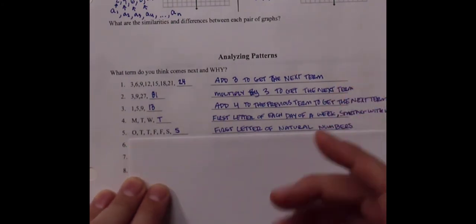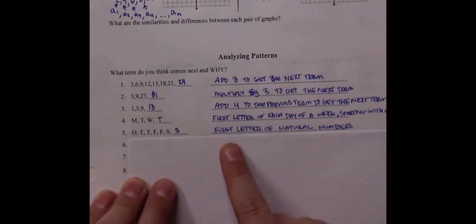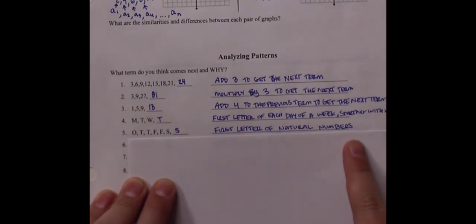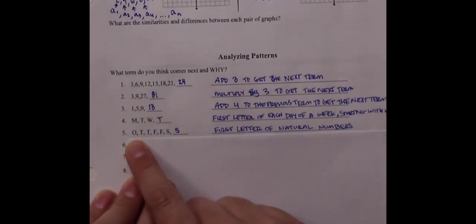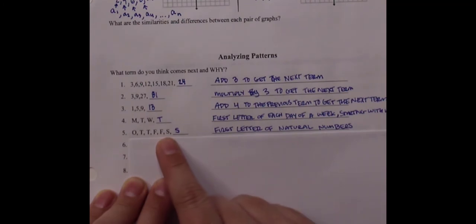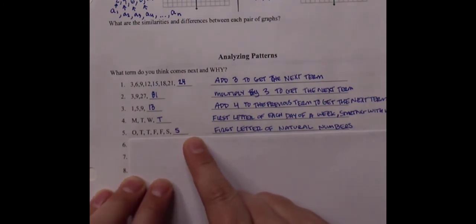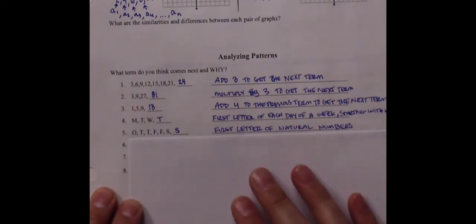OTTFFS, what is happening here? These are actually the first letters of the natural numbers. So 1 starts with an O, 2 starts with a T, 3 starts with a T, 4 starts with F, 5 starts with F, 6 starts with S, and 7 starts with S. And so the next one would be E for 8. So that one might have been a little tricky.